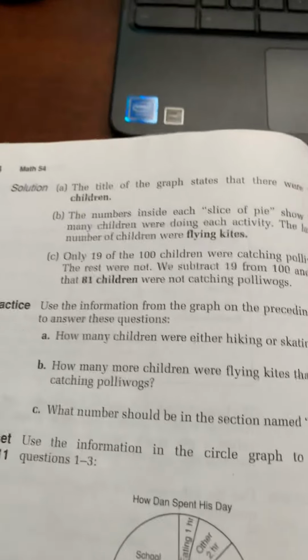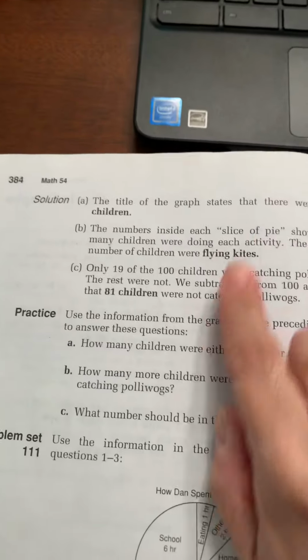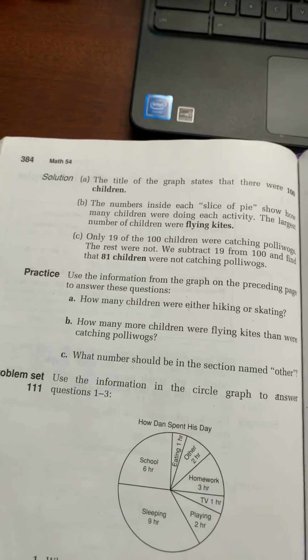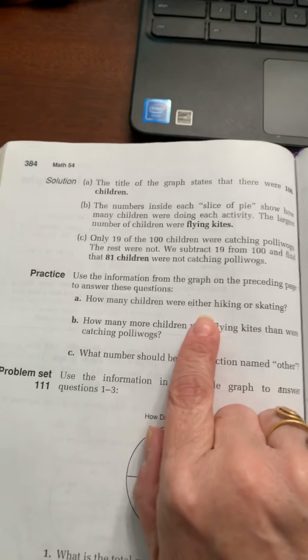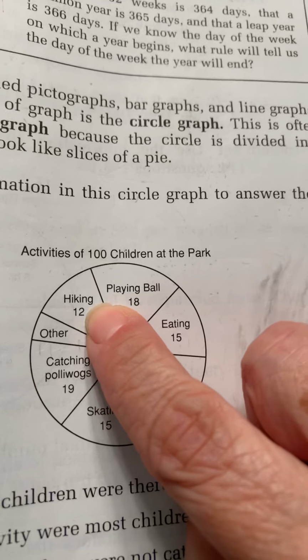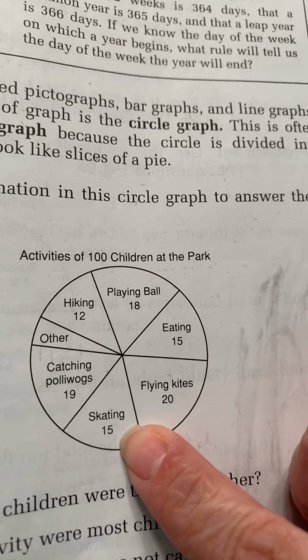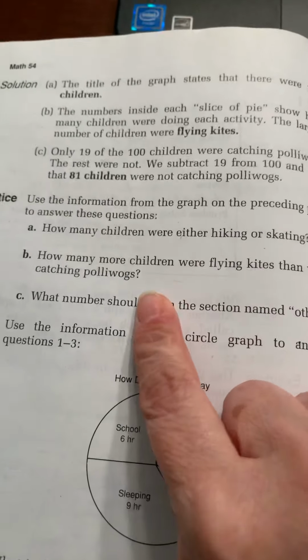And then on the back page, it walks you through the solution. So you can read over that if you need to. Then there's a practice here. Use the same graph. How many children were either hiking or skating? So you'd go back and look at hiking and skating, and you would add those together. 12 plus 15 is 27. So 27 children were either hiking or skating.